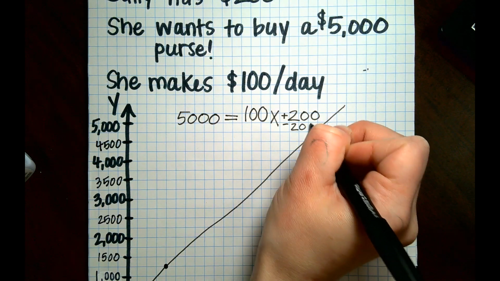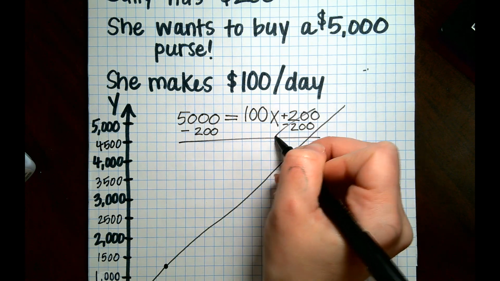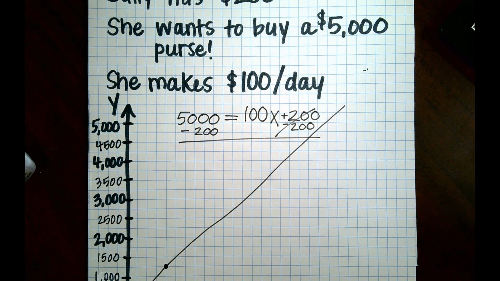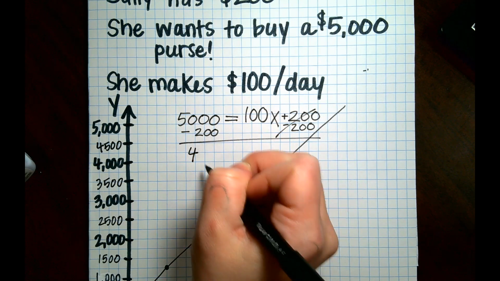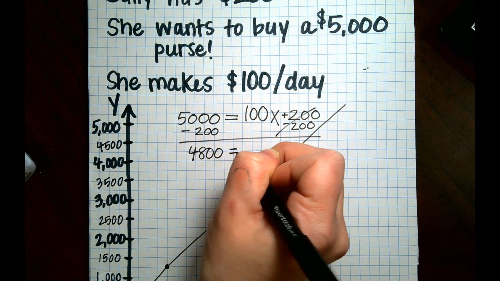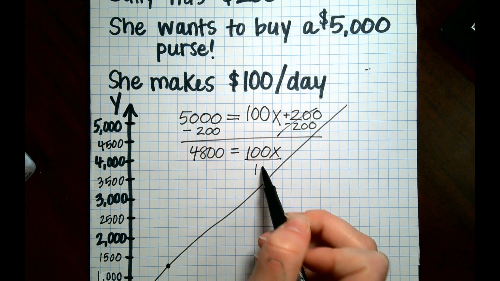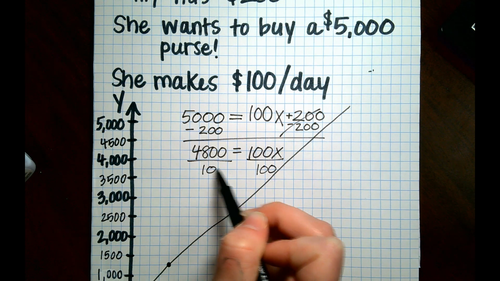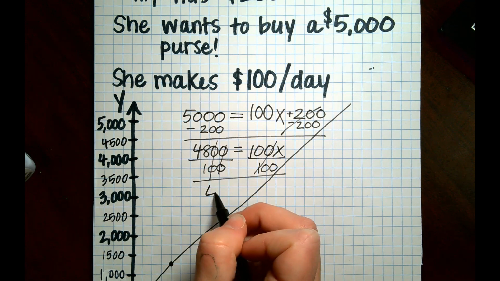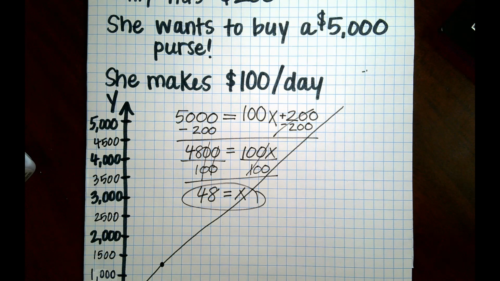So here's what I'm going to do. Minus 200 from both sides. And 5,000 minus 200, what is that? 4,800, is that right? Yep. Equals 100x. Divide by 100. We get 48. So it's only going to take her 48 days.